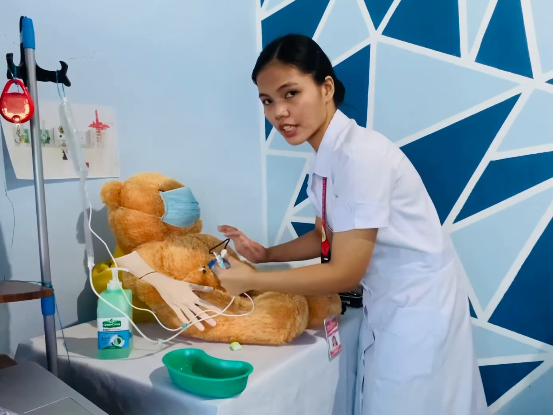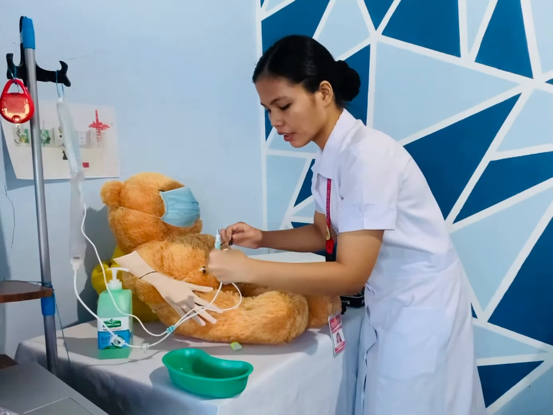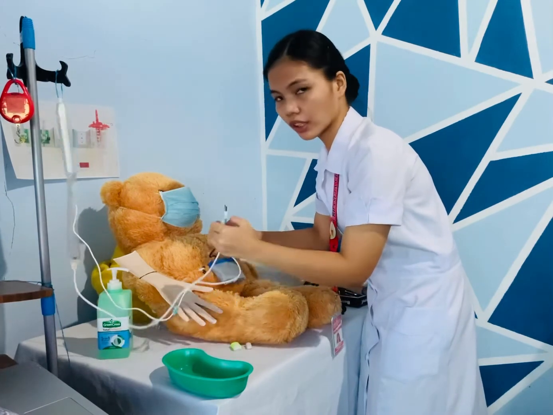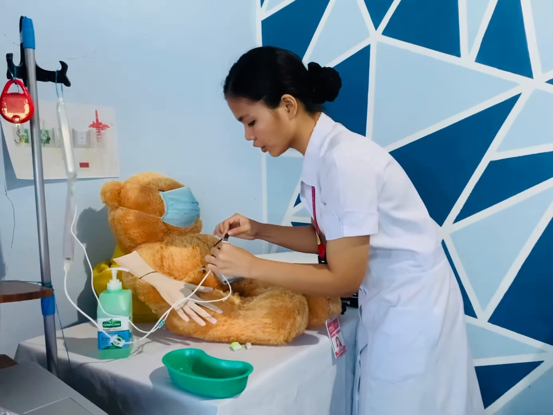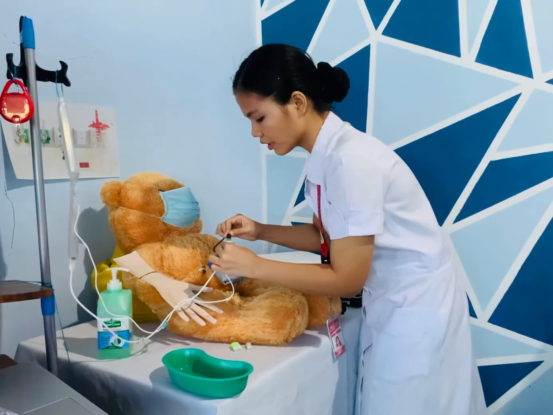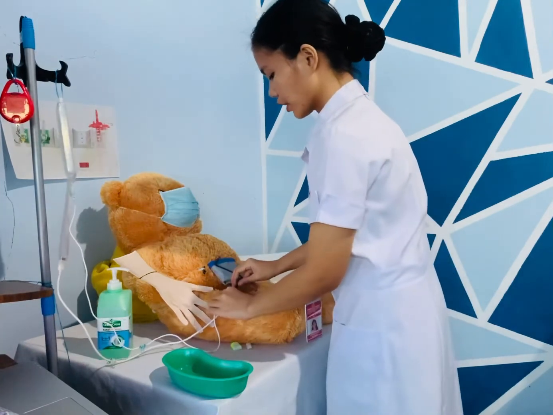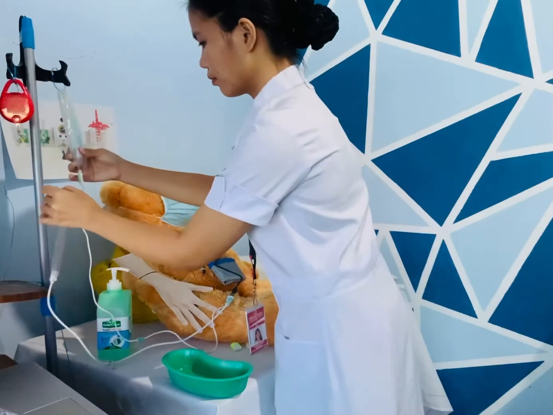yung transfer set, remove the mini cap. Ayan. Then remove the mini cap carefully, then drop it again to the ground. Okay, then connect the patient connector to the transfer set and make sure na nakasecure ito. Then after that, place the drain bag into the basin.